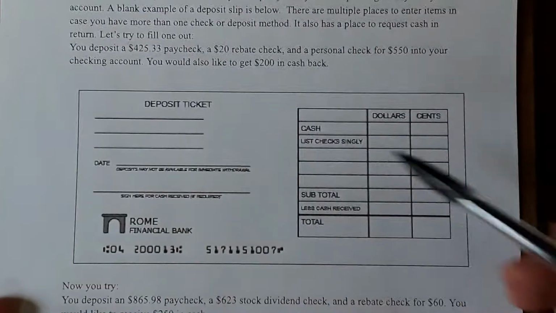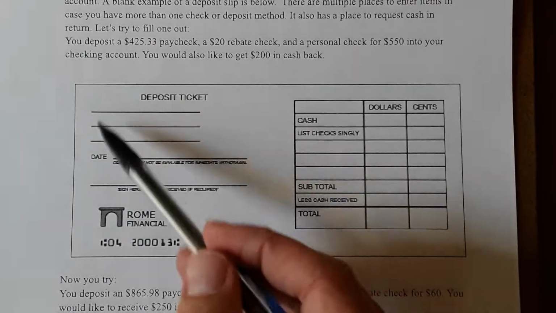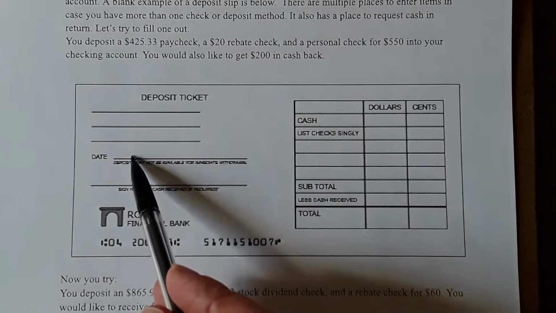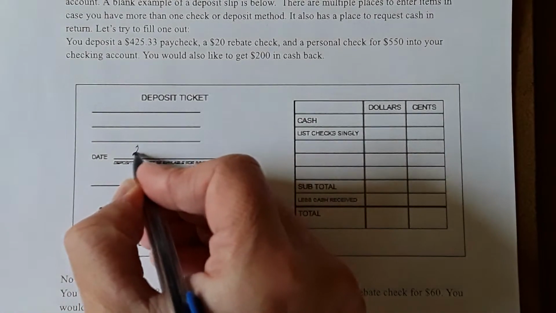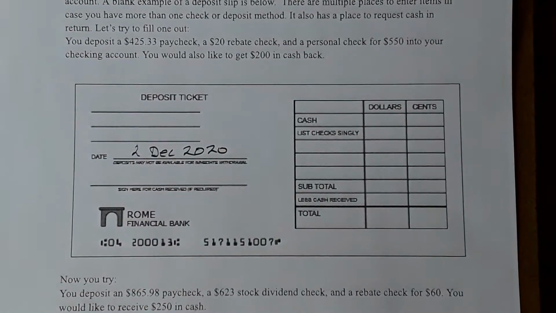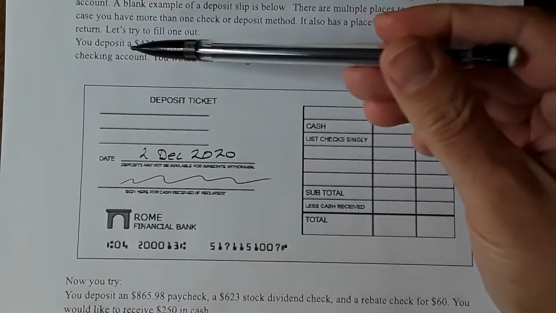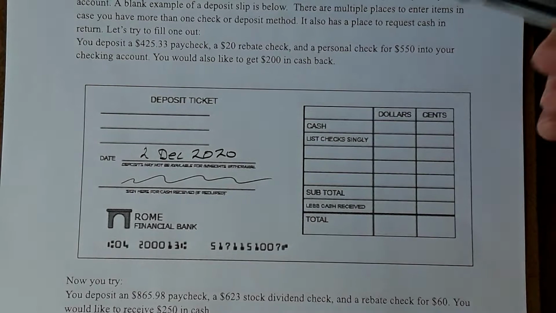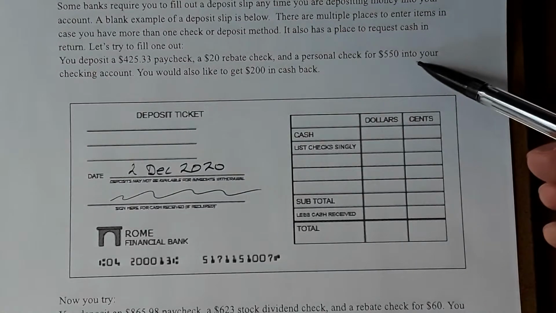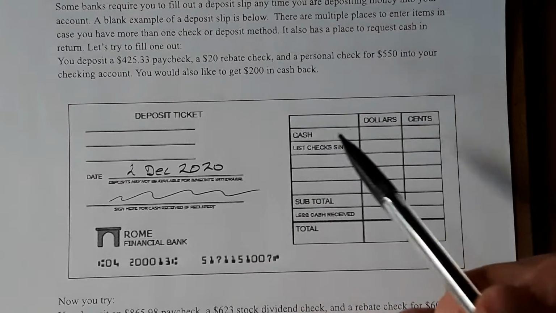So for this first one, and again, similar to a check, this is a blank made up version here, but usually what you'd have is your name, address, other information about your account here. There's a spot to fill out the date. So again, I'm going to do December 2nd, 2020. And then there's a place to sign. So at some point you would sign that there. So it says you deposit a $425.33 paycheck, a $20 rebate check, and a personal check for $550 into your checking account. You would also like to get $200 in cash back.